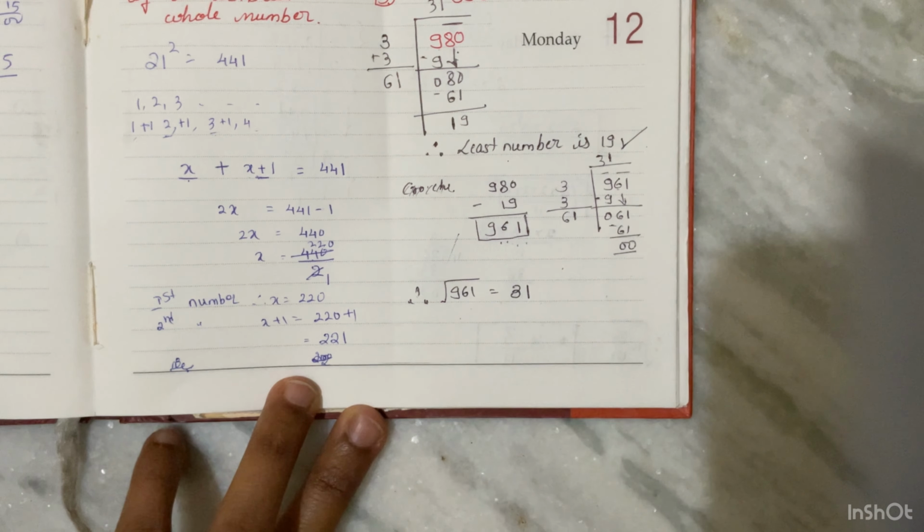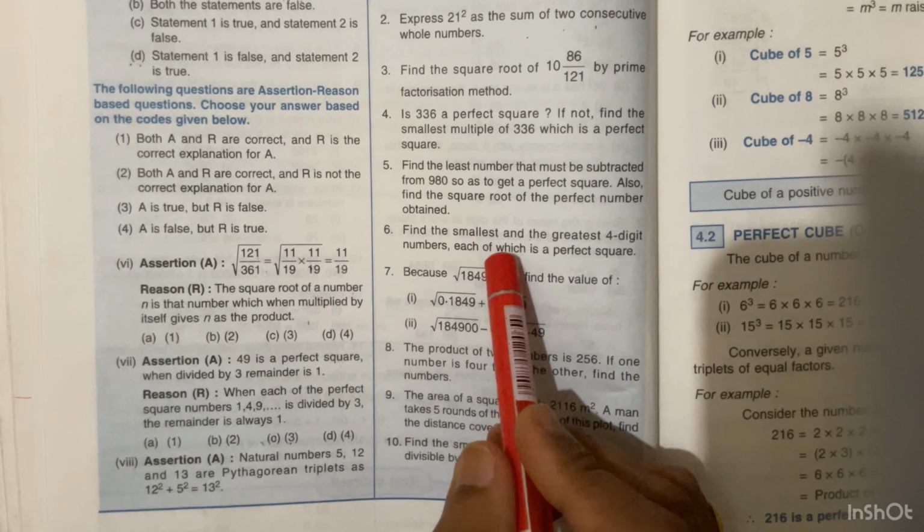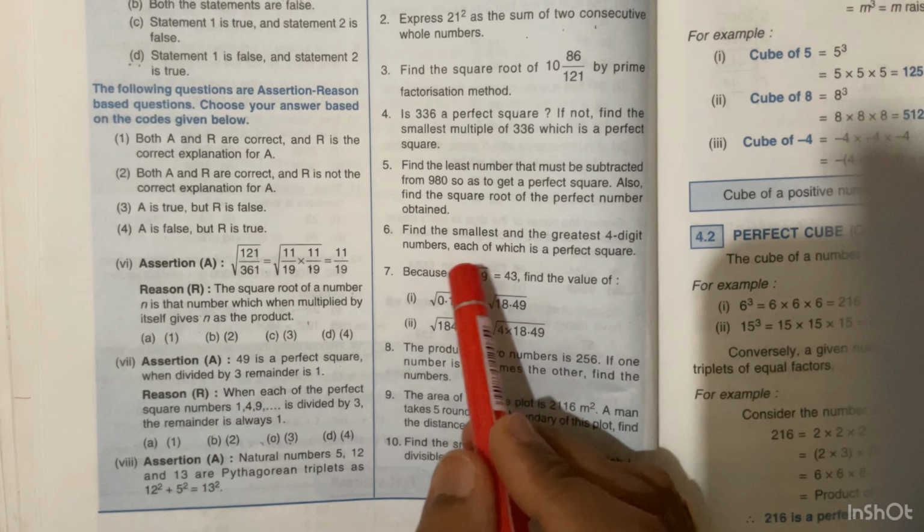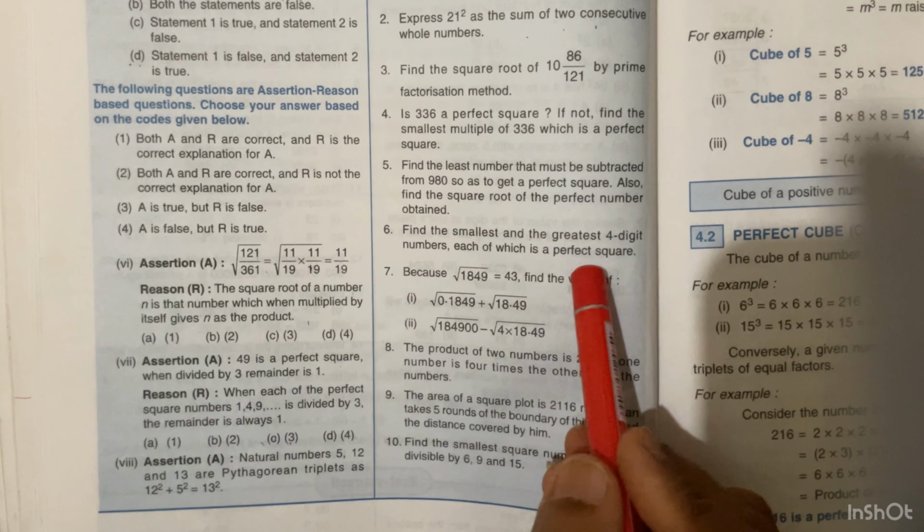Question number 6. Find the smallest and greatest 4-digit number, each of which is a perfect square.